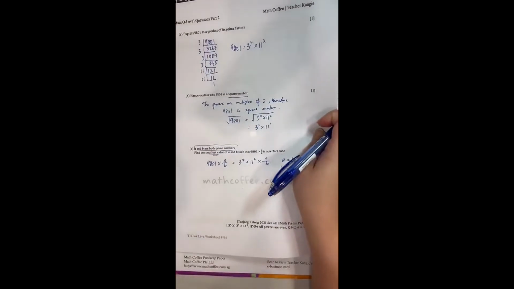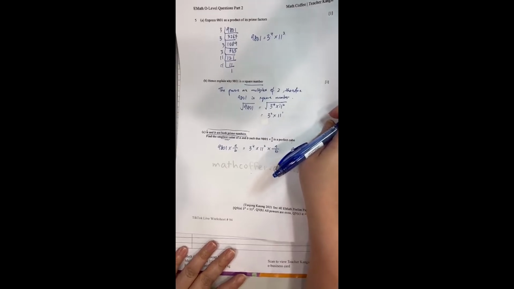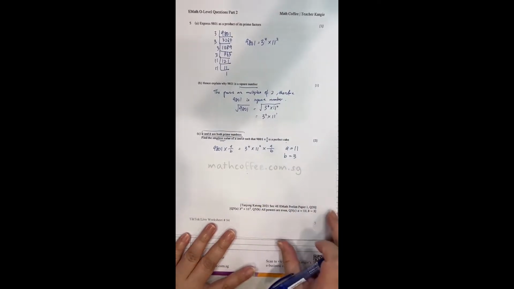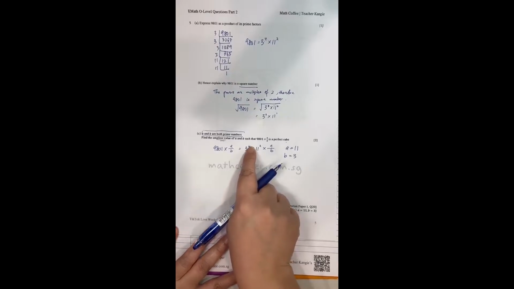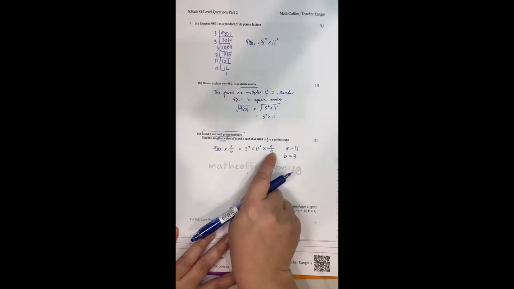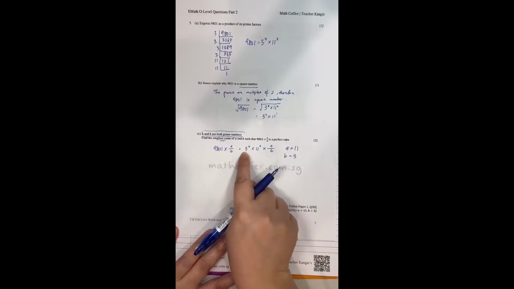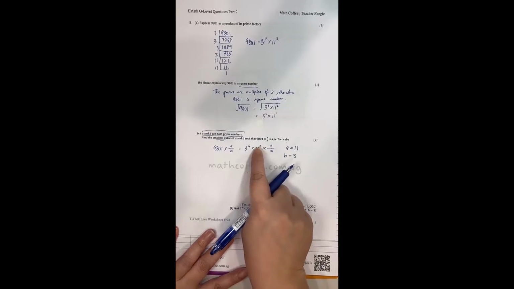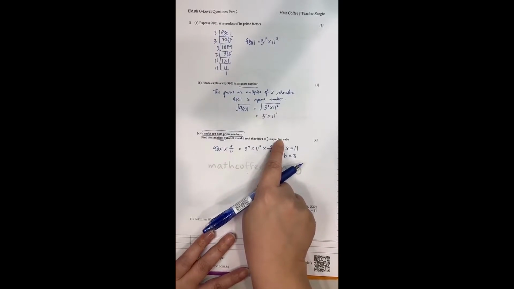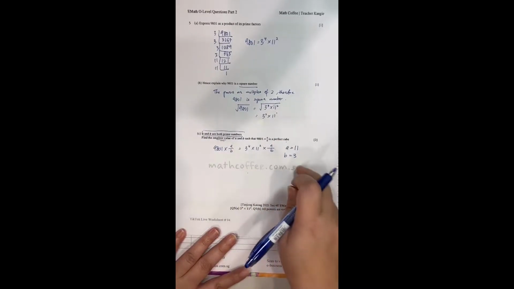Okay, so I repeat, 3 to the power of 4, because the B is at the denominator, I want to divide by 3 so that it becomes 3 to the power of 3. Then this A is 11 because I want to change the 11 to the power of 2 to 11 to the power of 3. Okay? So that's for this question.